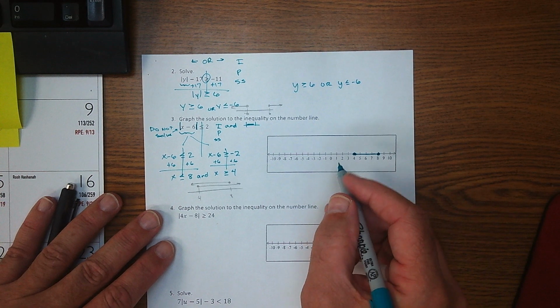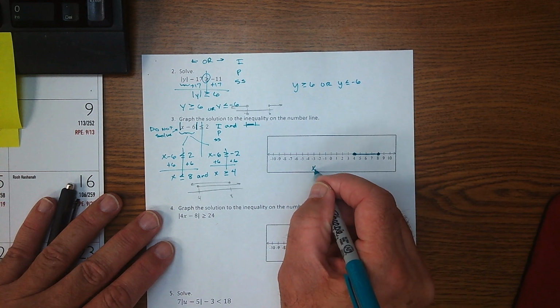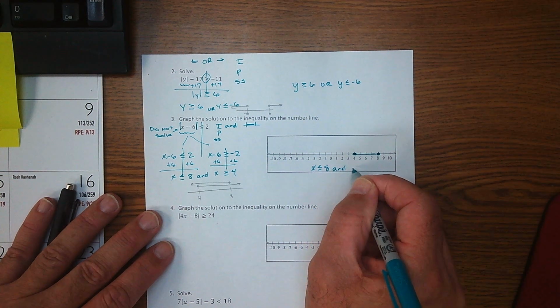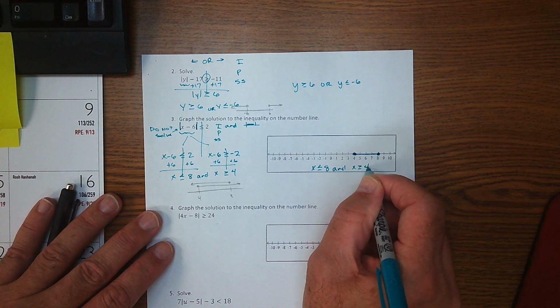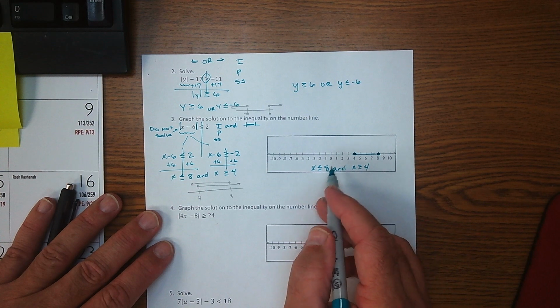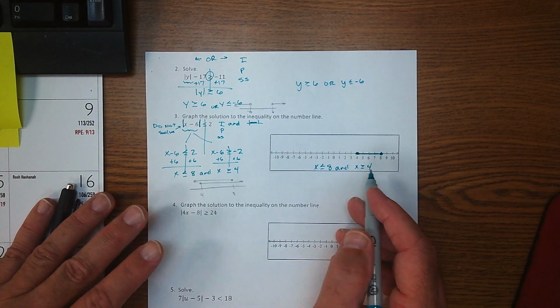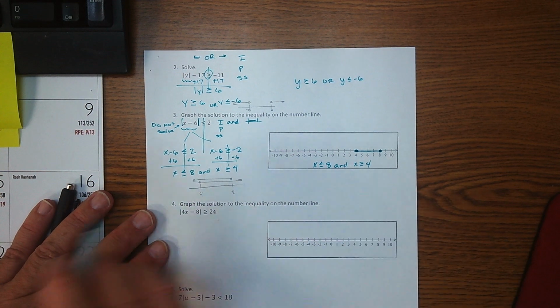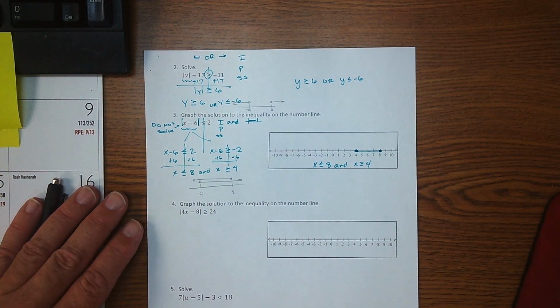And then my answer, I write x is less than or equal to 8, and x is greater than or equal to 4. It doesn't matter which one you put first. You can put the 4 first, the 8 second, I don't care. Okay? Everybody got that?